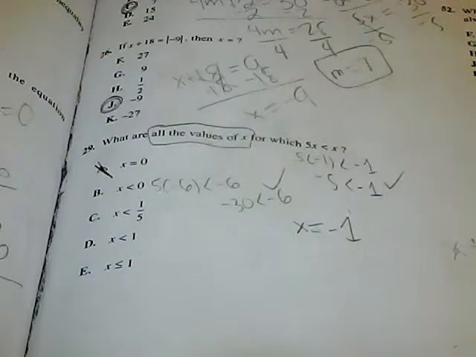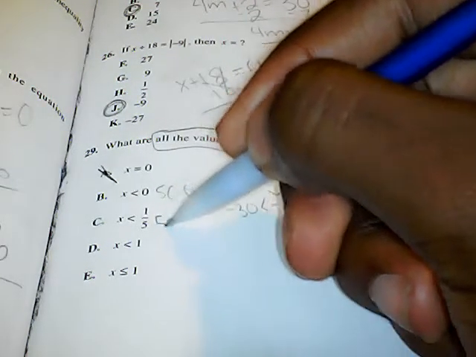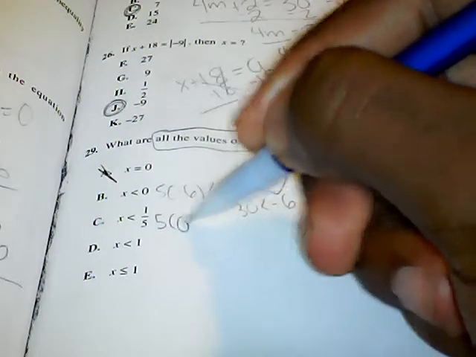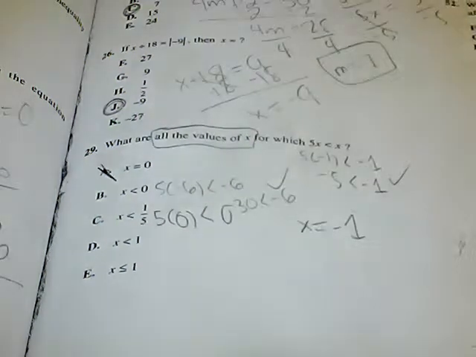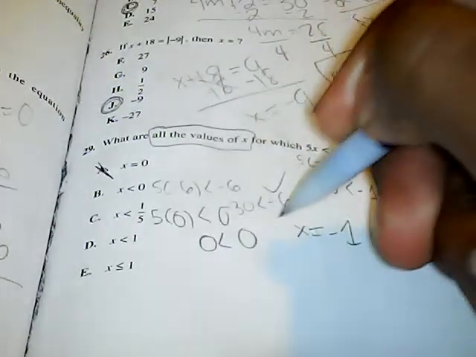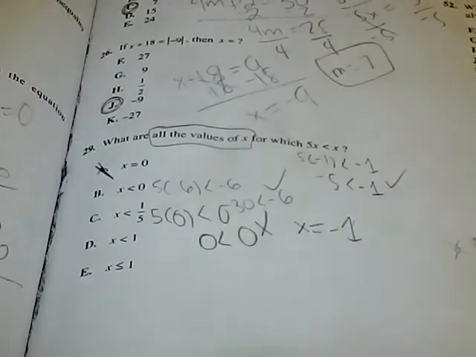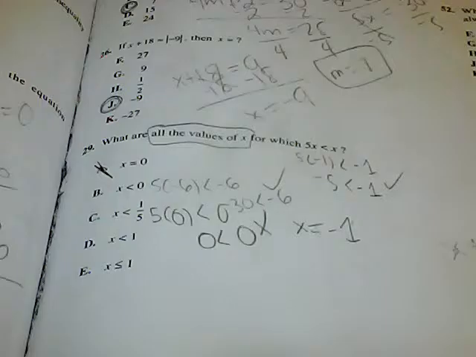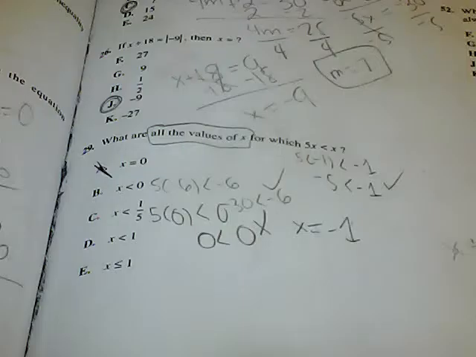So let's plug in 0 and see if it yields good results. 5 times 0 is less than 0. You get 0 is less than 0, which doesn't add up at all, because 0 equals 0, and 0 can never be less than 0 because it is the same value. For that reason, you can eliminate answer choice C.